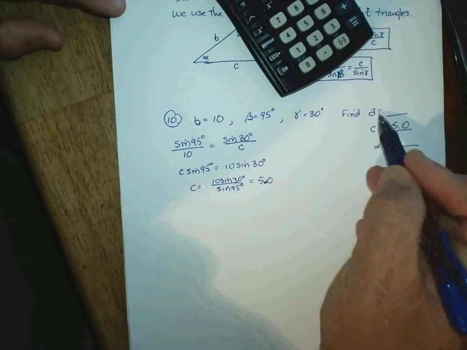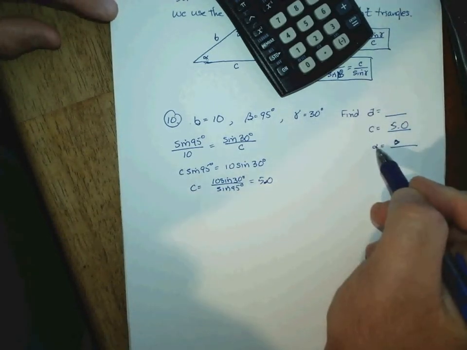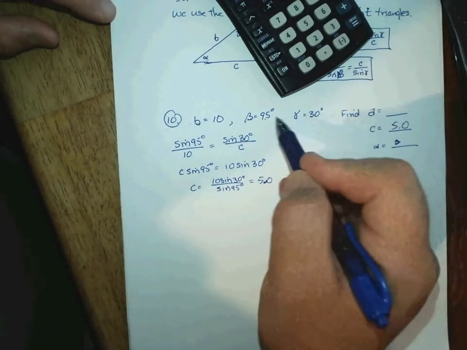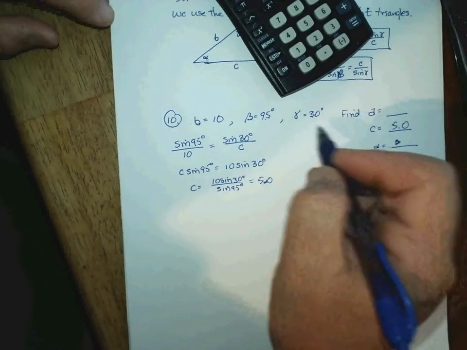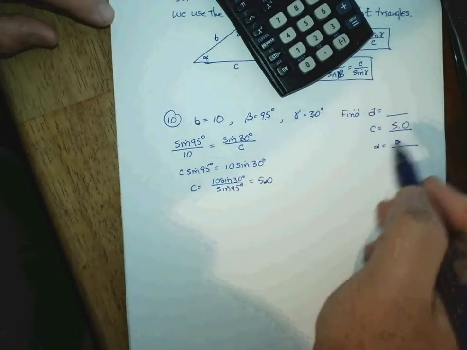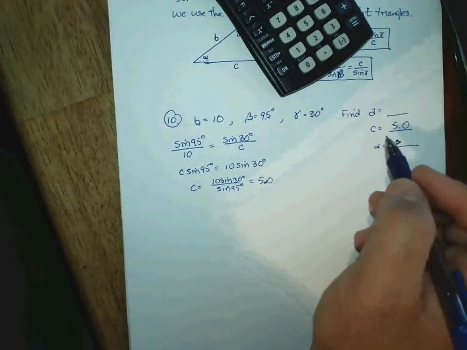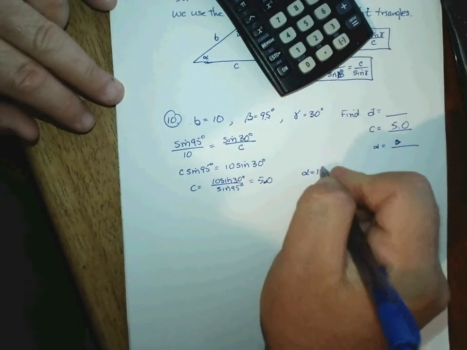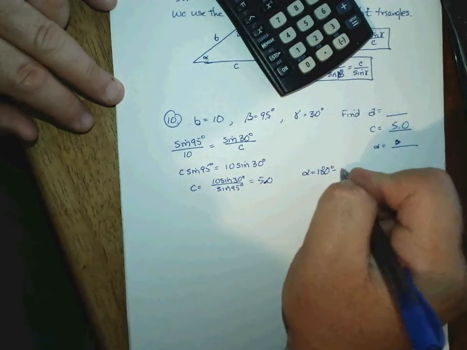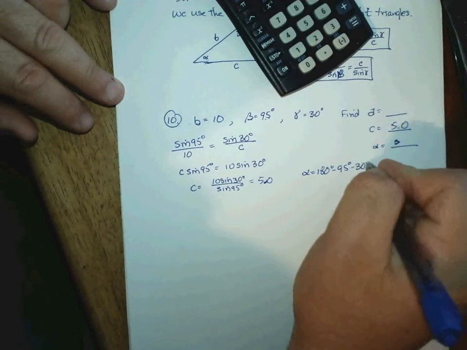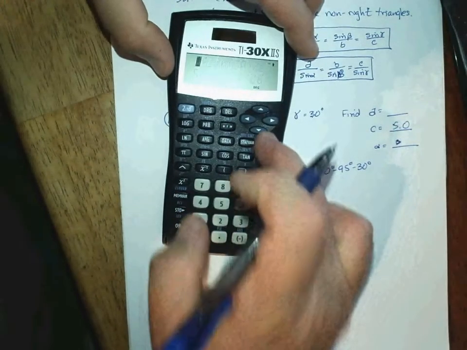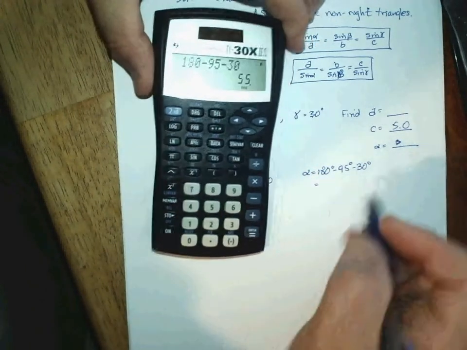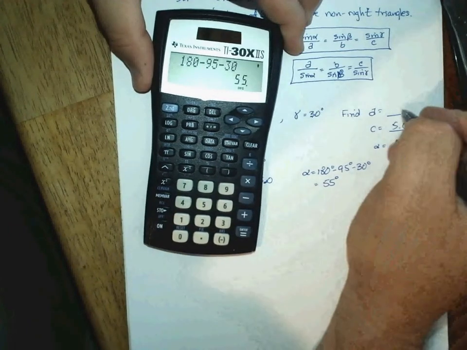All right, now I still have to find side A and angle alpha. What I'm going to do here is realize this. They've given me 2 of the angles within this triangle. The sum of all 3 angles within any triangle always has to add up to 180 degrees. So I can find angle alpha simply by saying 180 degrees minus the 2 angles I know. So on my calculator, 180 degrees minus 95 degrees and minus 30 degrees, and I get angle alpha is 55 degrees.